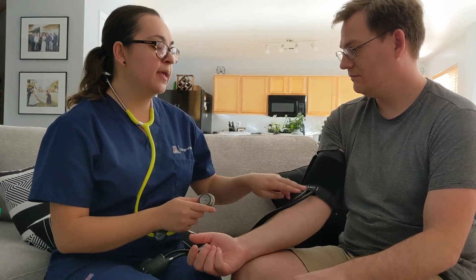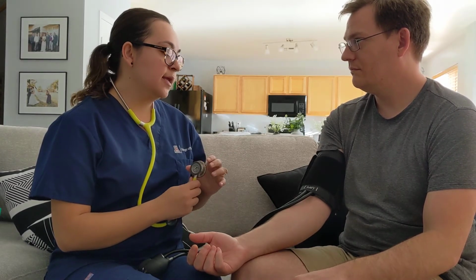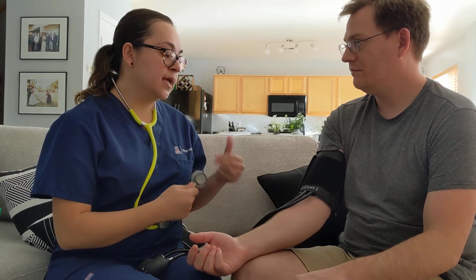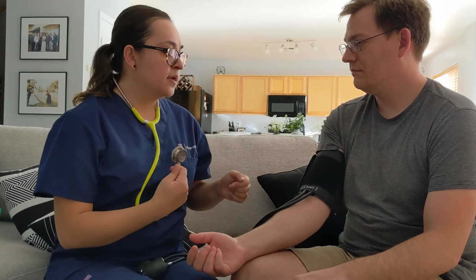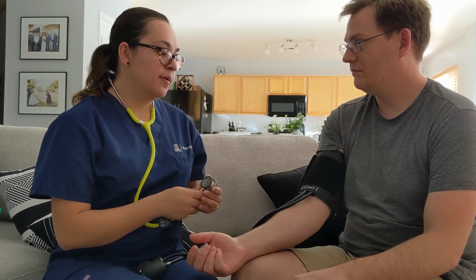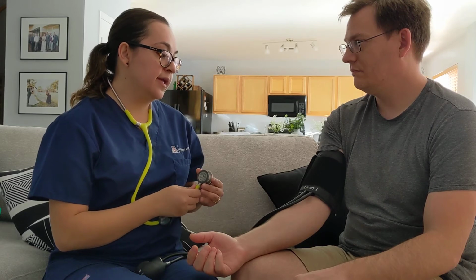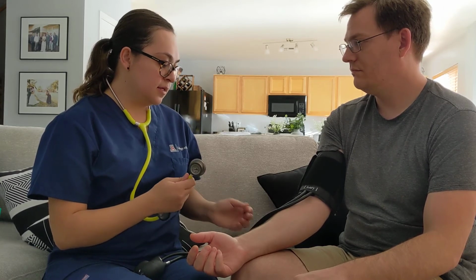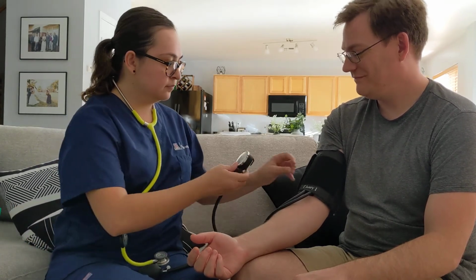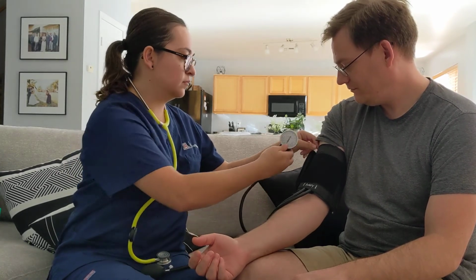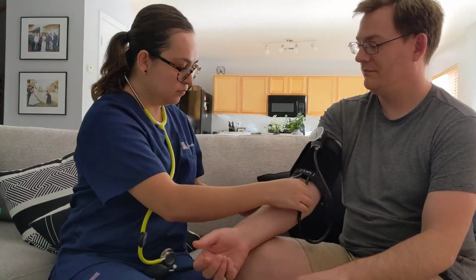I'm going to palpate his brachial artery, and then I'm going to inflate the cuff until I can no longer feel the pulse, and this is going to give me an estimated systolic number. And then I'm going to continue to inflate the cuff about 30 millimeters of mercury above that number to make sure I don't miss the auscultatory gap that some patients have. And then I'll take his blood pressure.